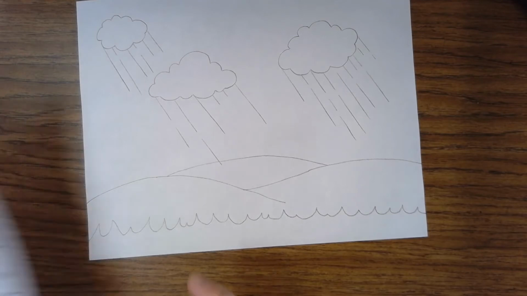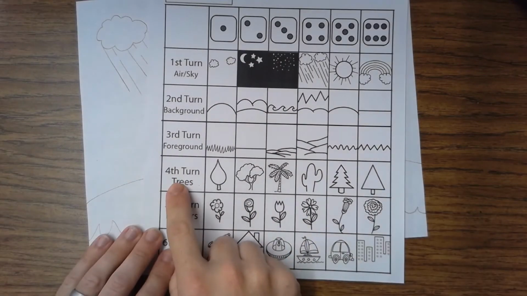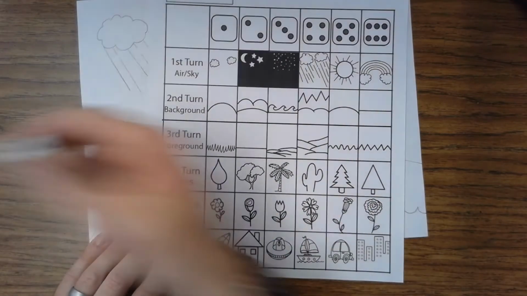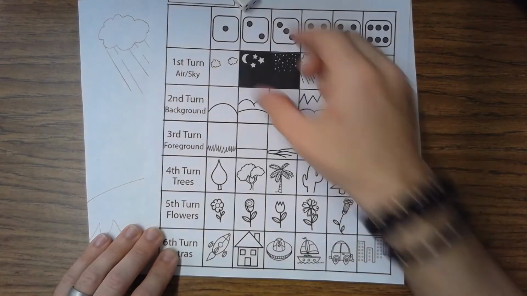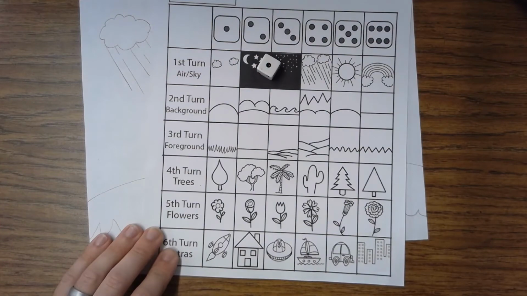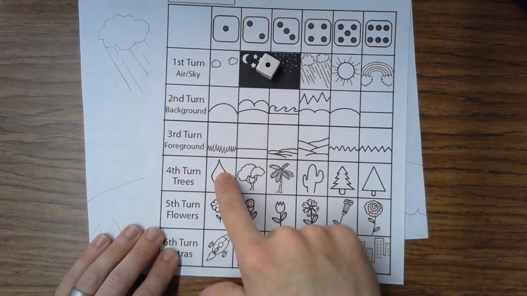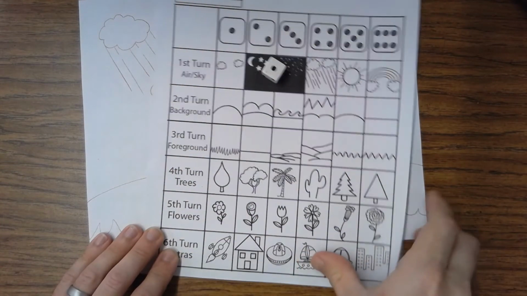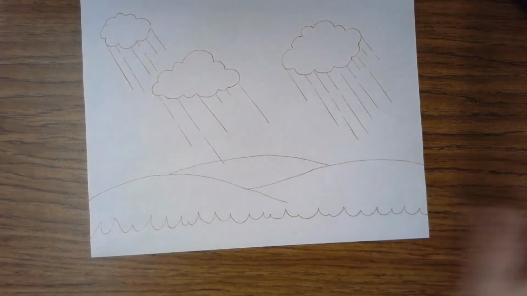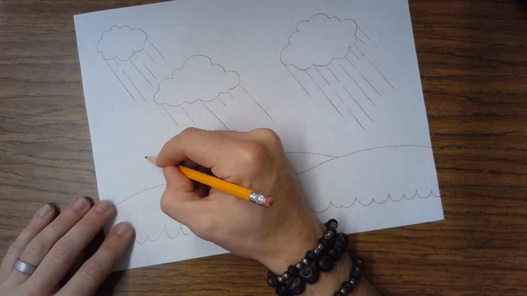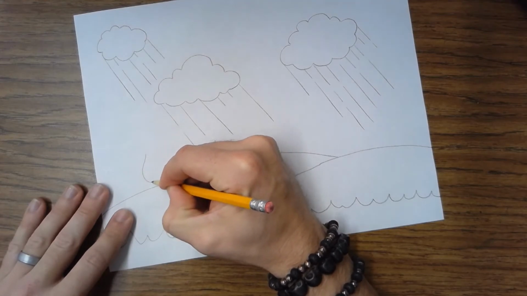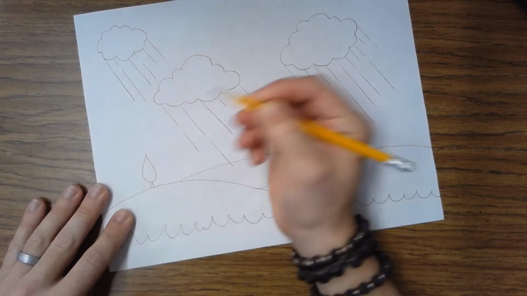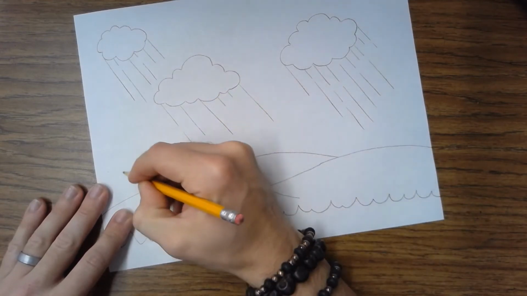Now we're going to need to go to step 4, our trees. We're going to take our die again, rolling it out. And I got a 1, which means we're going to be doing trees like this. We'll go down to 1, come down. These teardrop shaped trees. So we're again just kind of copying the picture. Here's the tree, here's the trunk, and we've got a whole bunch of these.